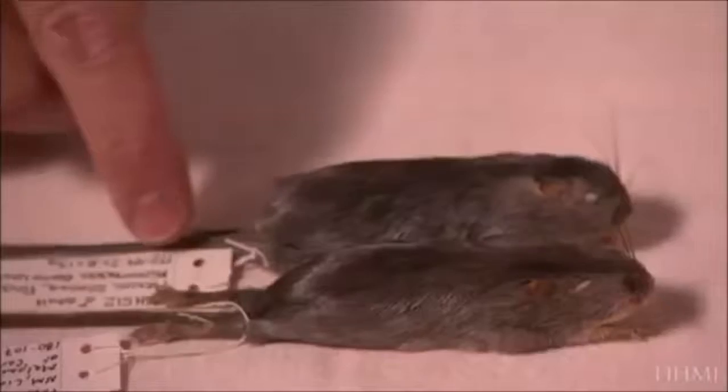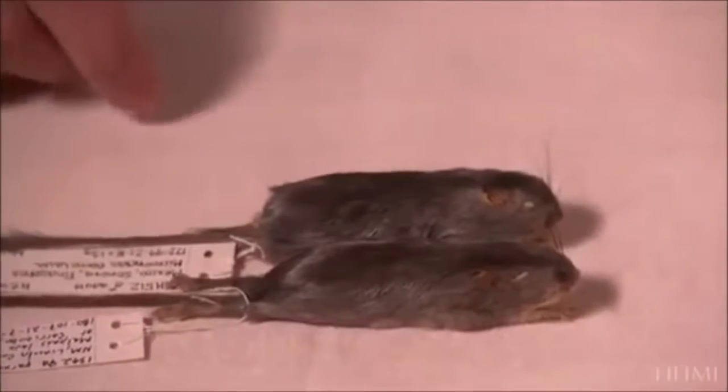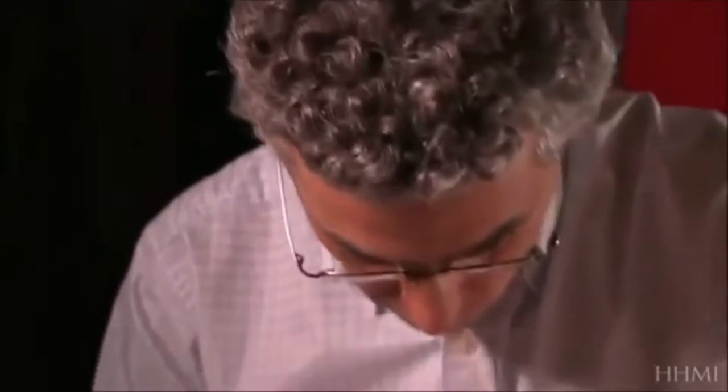But the genetic changes that made these mice black were different in each case. And what's amazing to me is how similar the black mice are. We didn't know when we started this whether we would find that there were the same genes or different genes, and we were really surprised to find that they were completely different genes, and yet if you look at the mice, they look almost identical.